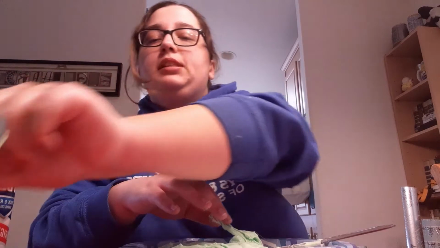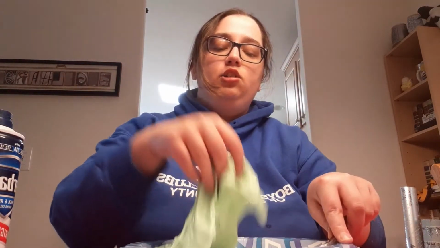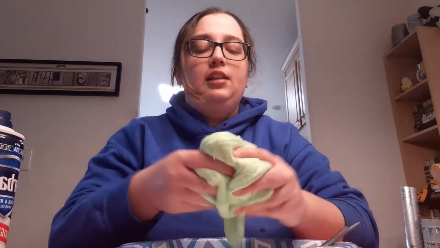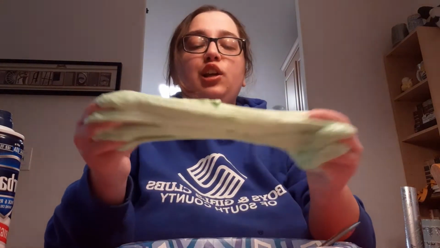Now, if you guys have ever made slime yourselves, whoops, one of the things you may have noticed is that once you start working with your hands, it becomes really cold. Like this slime, as I'm mixing it, is definitely colder than what the glue and the activator were.